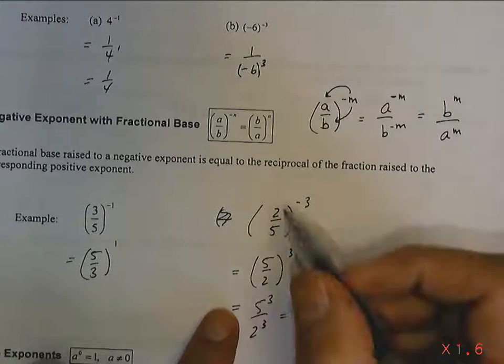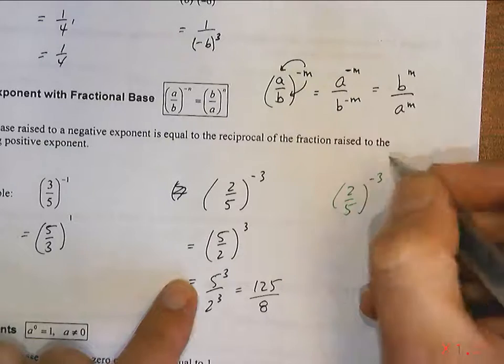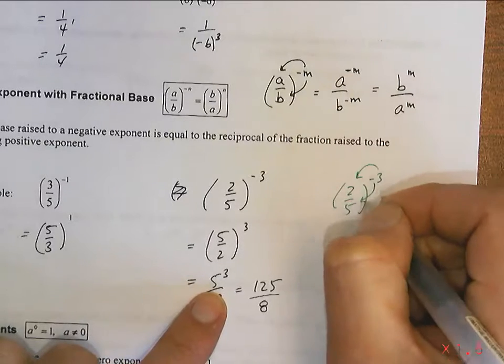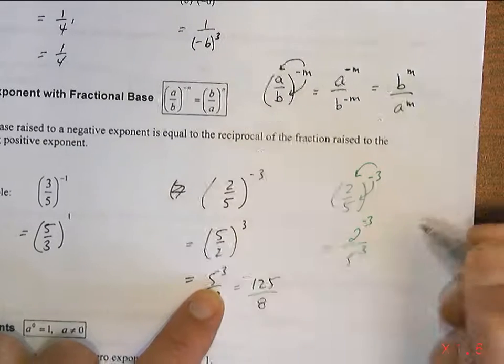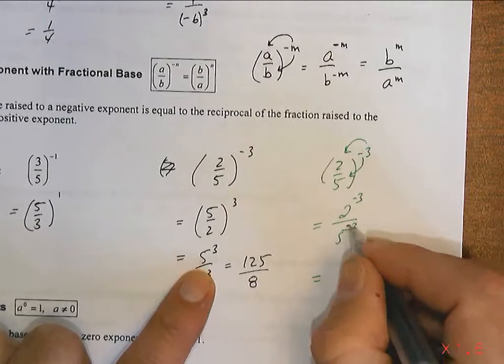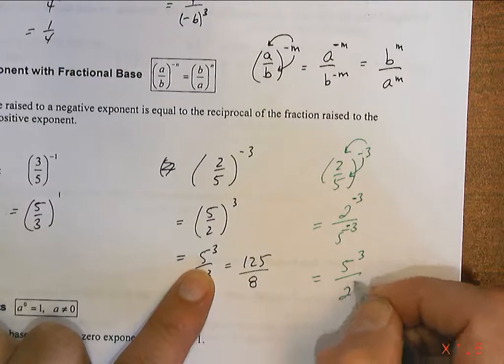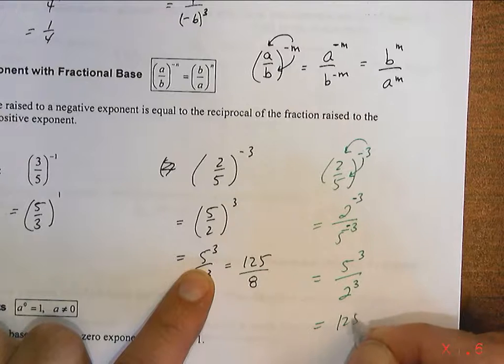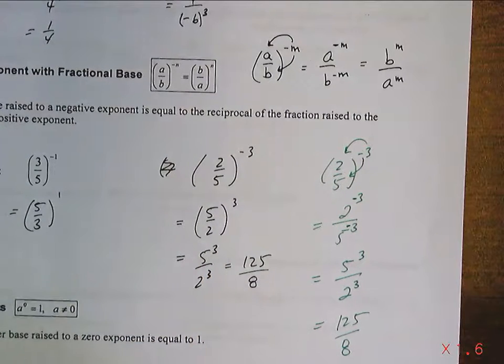Another way to look at this exact same problem, 2 over 5 to the negative 3, is you take that negative 3 to the top and the bottom. So it's 2 to the negative 3 over 5 to the negative 3. Well, put them where they're going to be positive. So it's going to be 5 to the positive 3 over 2 to the positive 3, which is 125 over 8 again. And again, both work, and it doesn't matter which one you do.